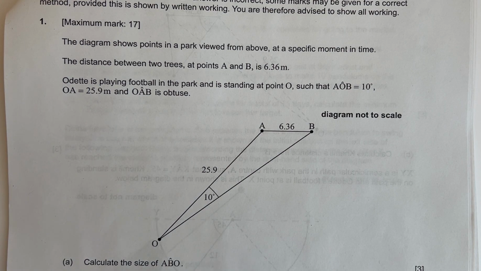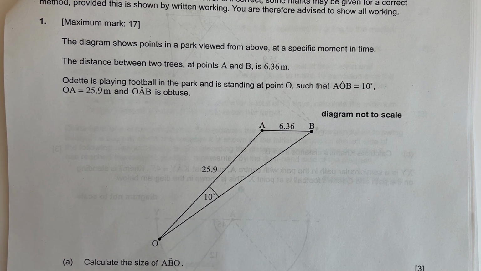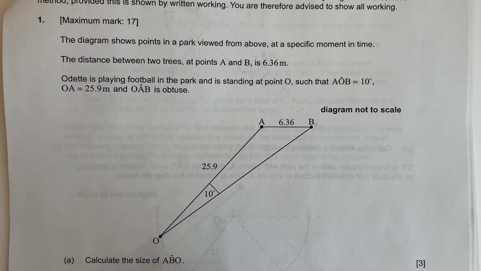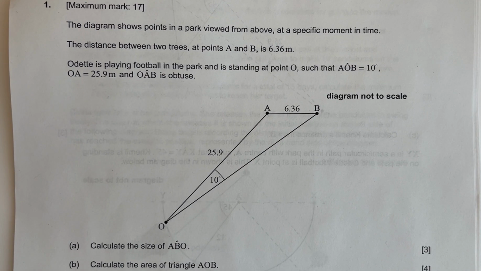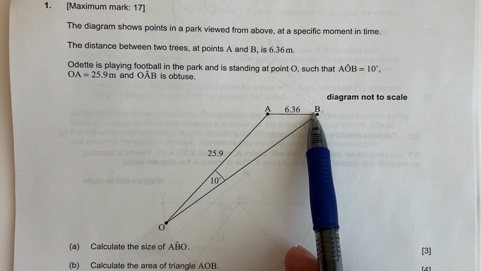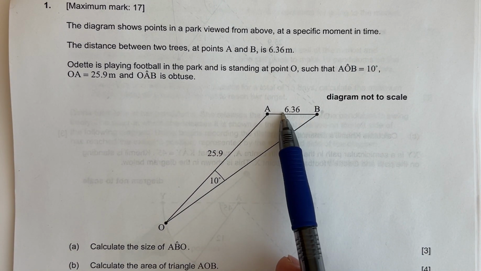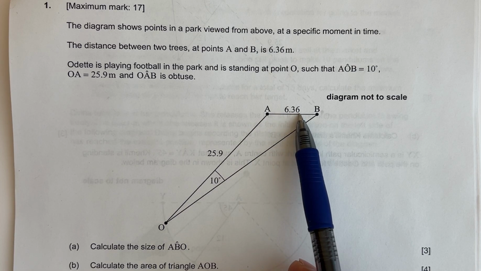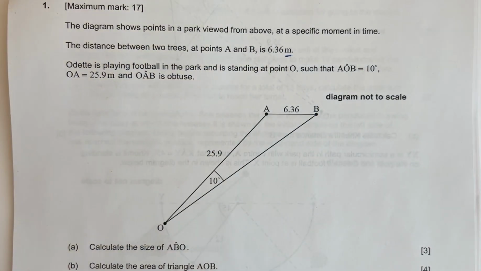So this question is trigonometry. It's very eligible to come in paper 2 because you do need a calculator here. This is Math Standard Level AA Paper 2, and it can come in HL also. There are trees at A and B, and the distance between them is 6.36 meters. So be careful of the unit.